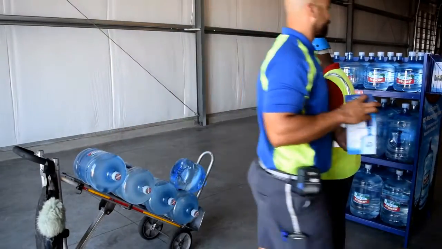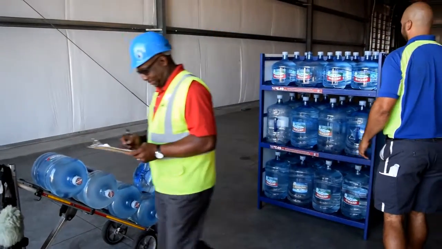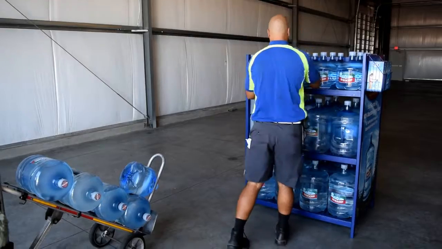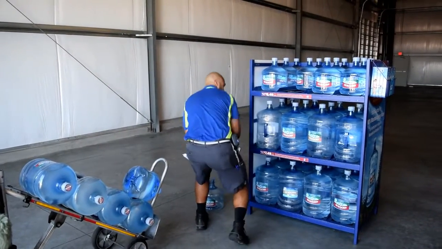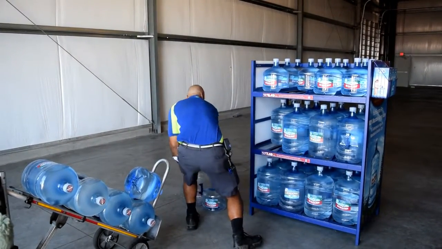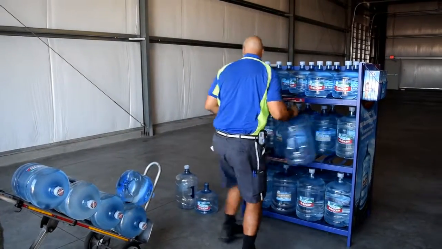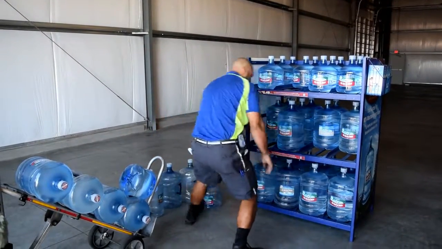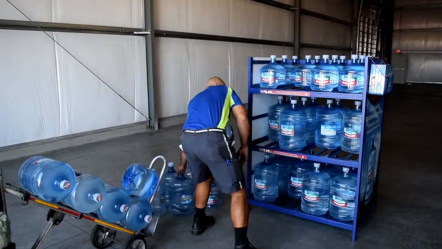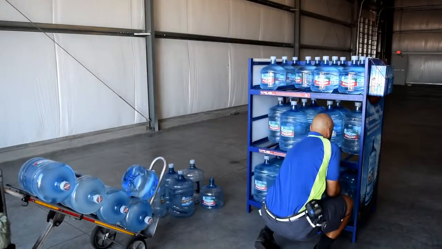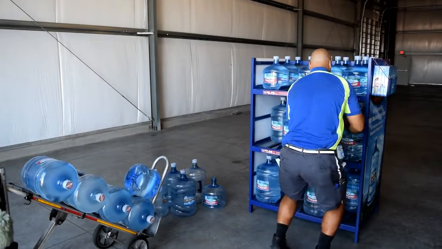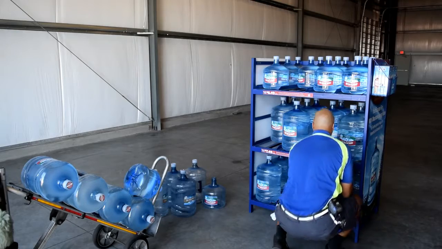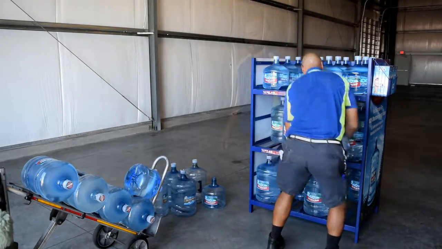And now Chris can start merchandising. Again, we're going to be sure to rotate our product. At this point, he can remove all empties that he'll be taking back with him. Any product that's on the rack needs to be oldest towards the front and towards the top of the rack. Any new bottles that he's delivering today will be put on the bottom and towards the rear.